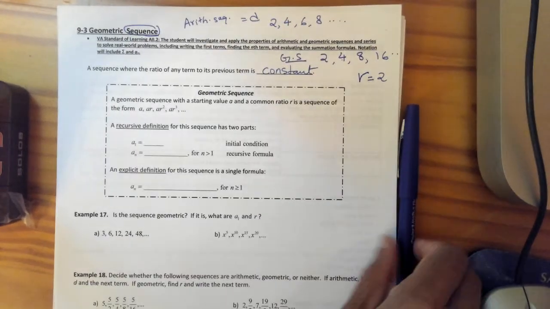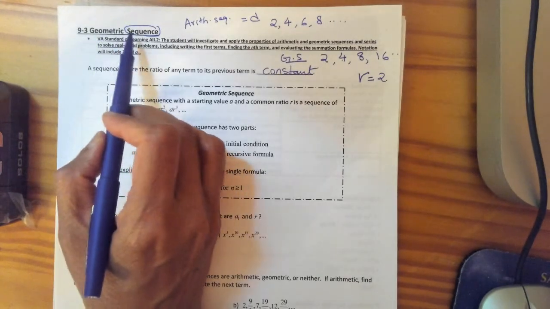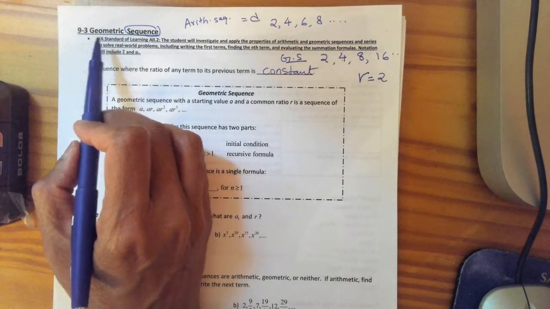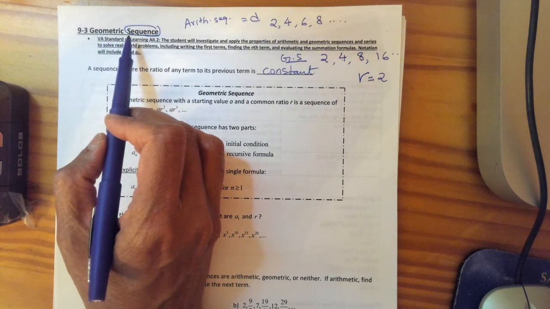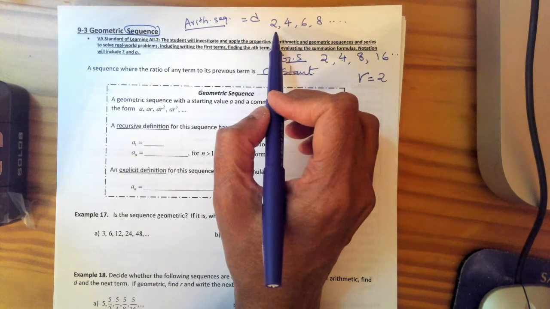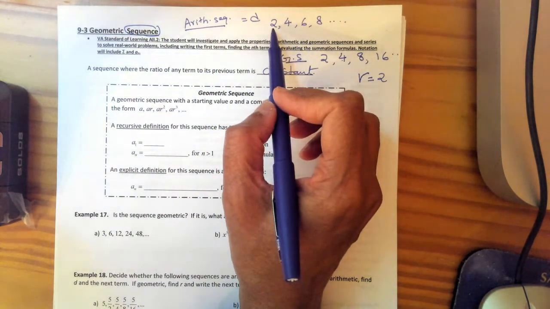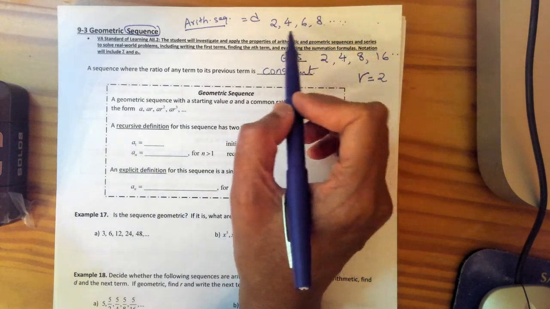Okay, so we are going to start today's lesson by talking about geometric sequence. We did arithmetic sequence in our previous lesson, and today we're looking at geometric sequence. So what is the difference between the two? In arithmetic sequence, I'm giving you an example. One of the most common arithmetic sequences that I can think about is 2, 4, 6, 8, and so on and so forth. What do you notice here?